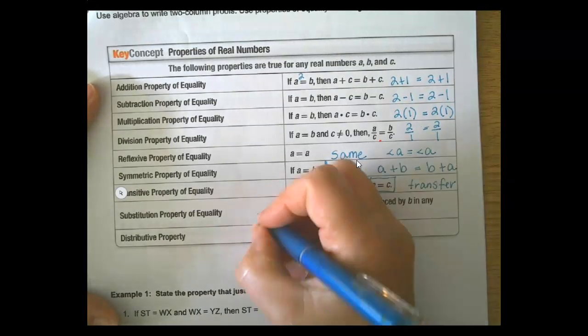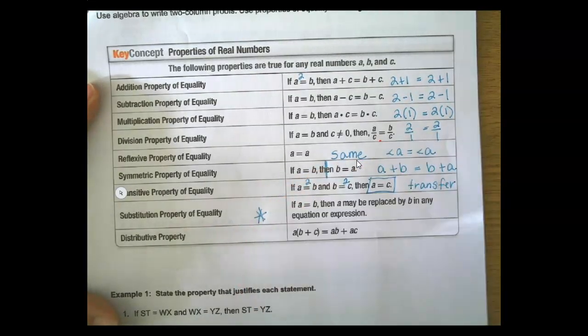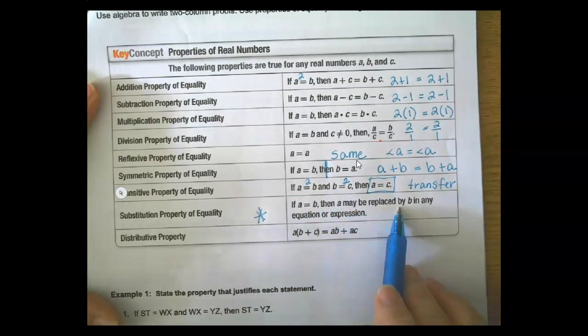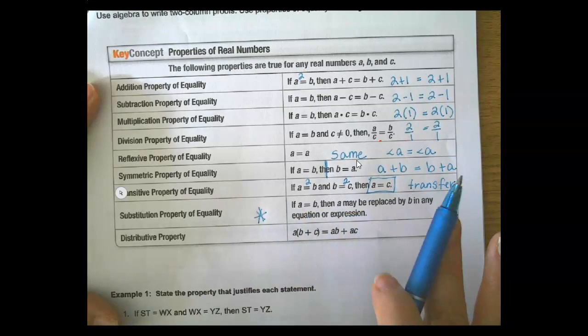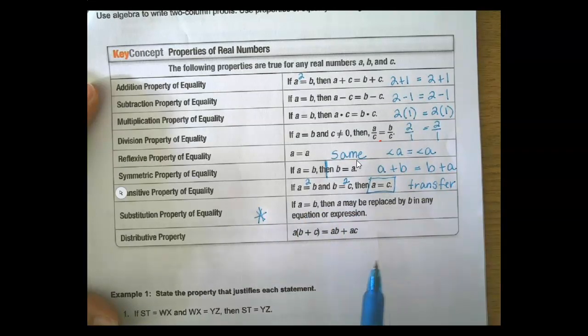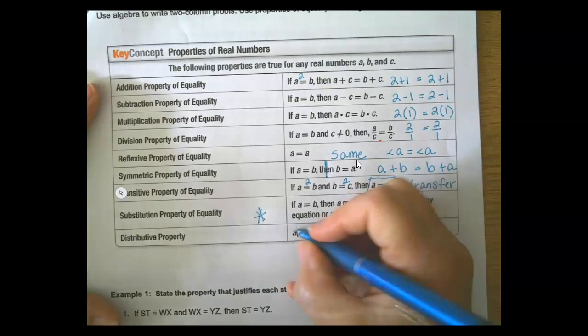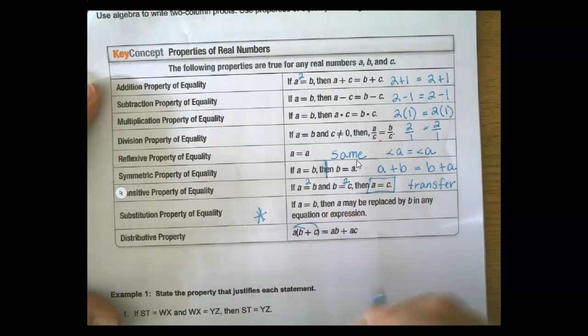This one, substitution, we'll use this a lot. So you will be replacing other things by something else in any equation or expression. We use this one often. I'll get to an example of that down here. And of course, you know the distributive property. That one's easy. So let's see what this is going to look like for you.